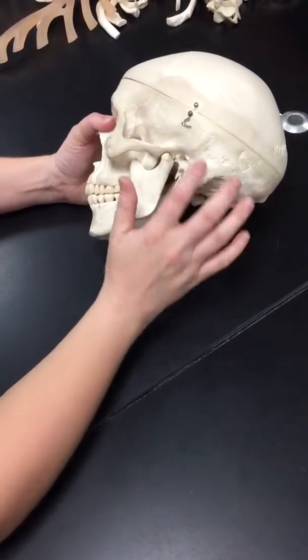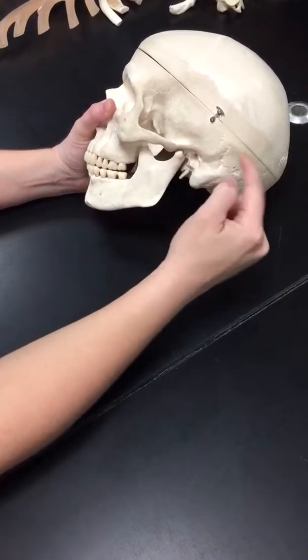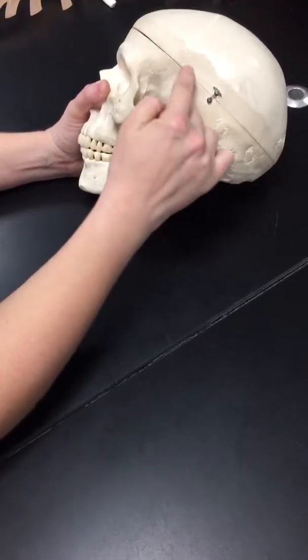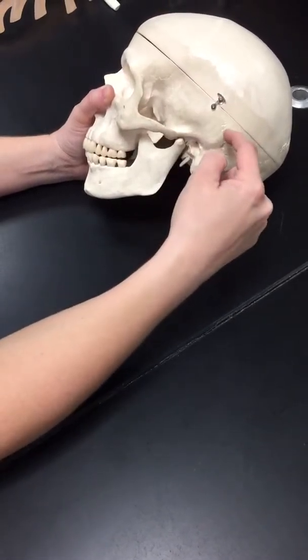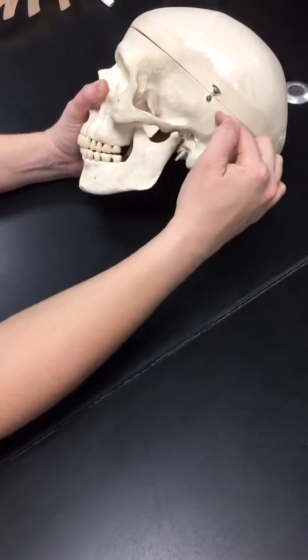And then on the side of the face, side of the head, this one's a little harder to see because they've cut the skull and smoothed it out. But this suture went across here all the way up to here. And so this one separates temporal from parietal and is called the squamous or squamosal suture.